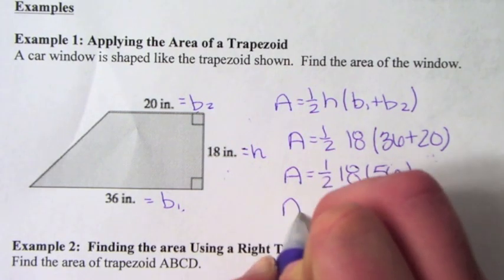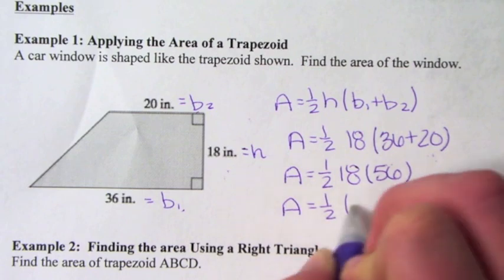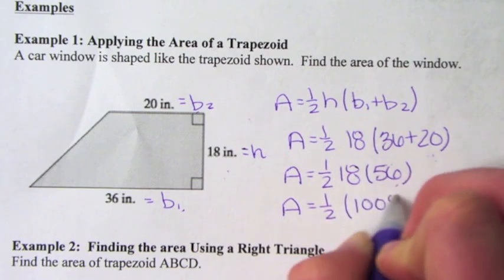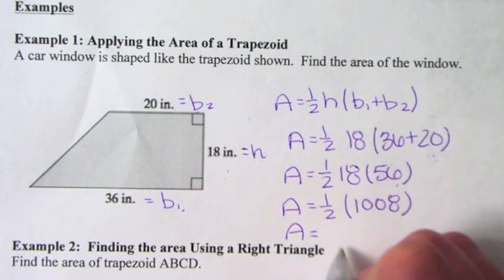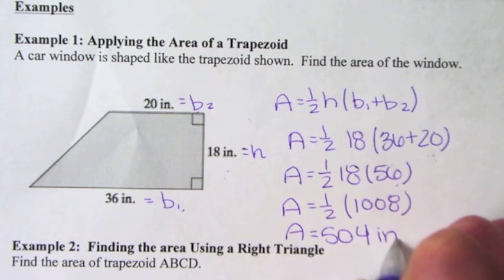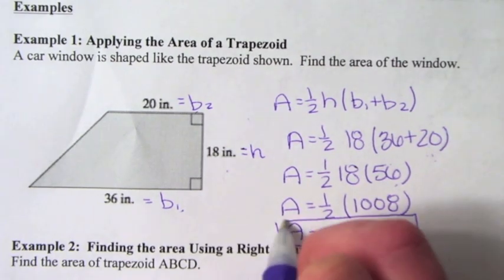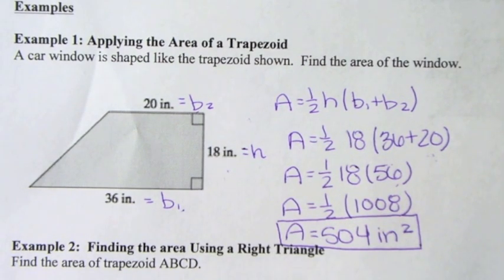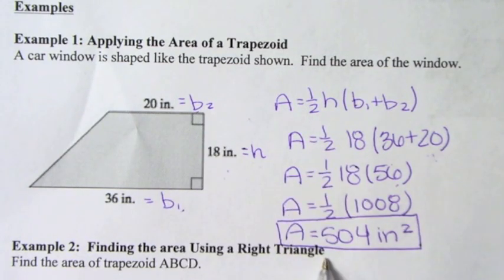Okay, so then the area is equal to 1/2. 18 times 56 is actually 1008. Okay, and then our area is going to end up being 504 square inches, or inches squared. Again, all we did is we identified our three parts, and we plugged them into the formula and solved.